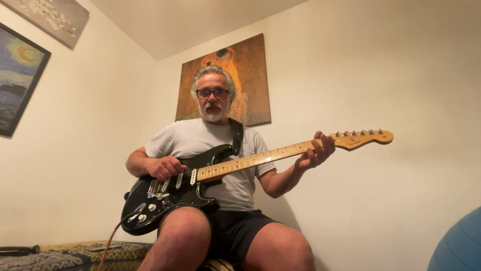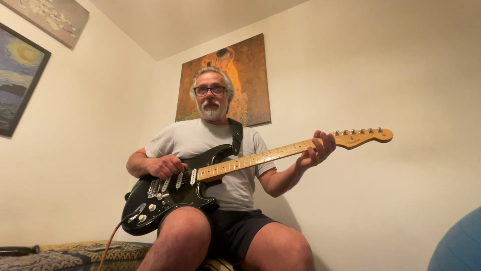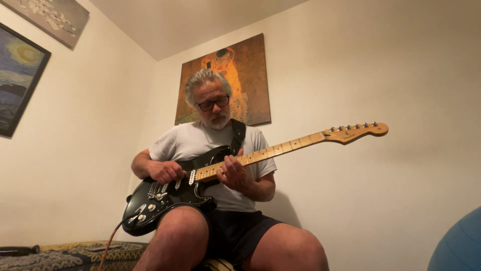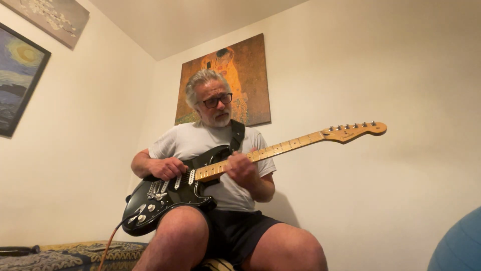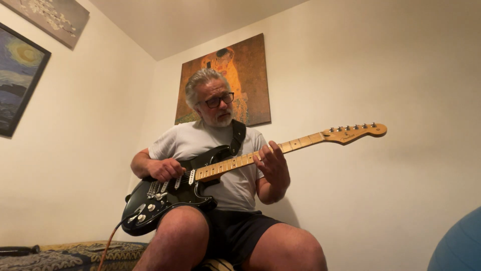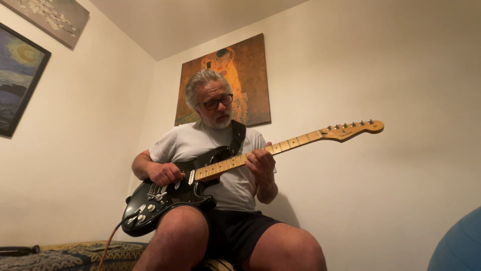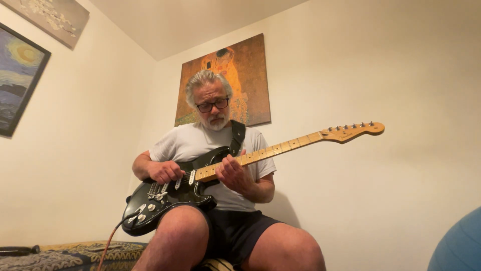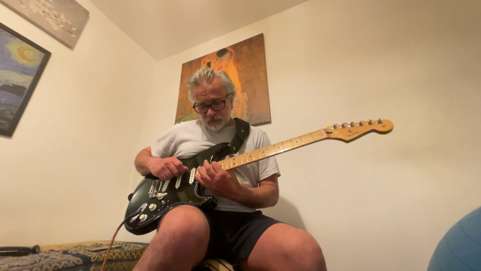Call this the open string fret. But the open string is almost as if it's a fret of its own, isn't it? So, hear that? Isn't that lovely?